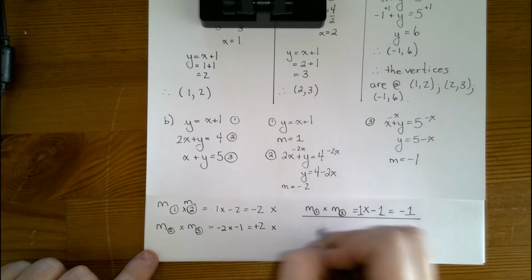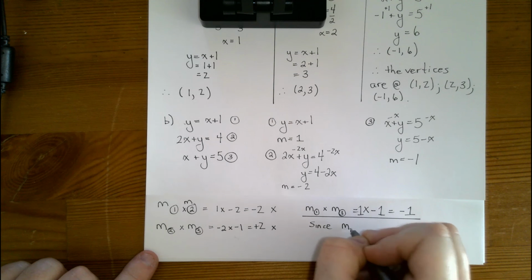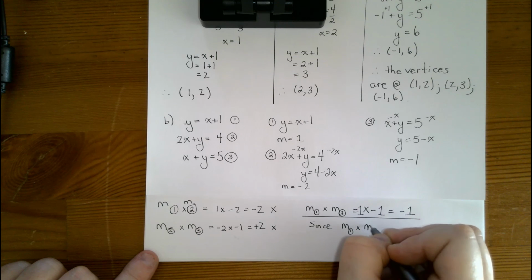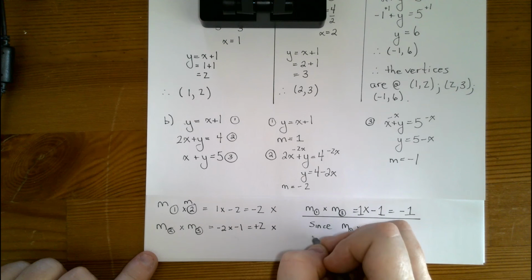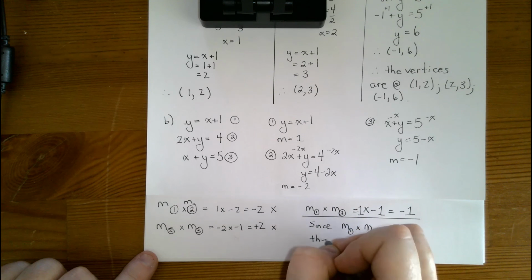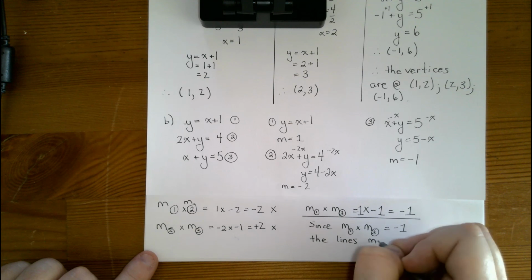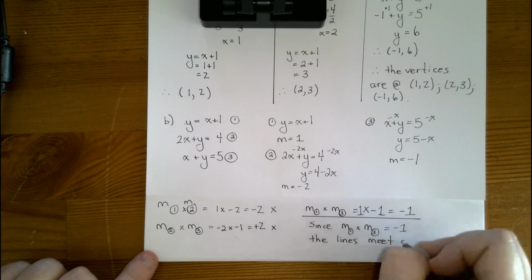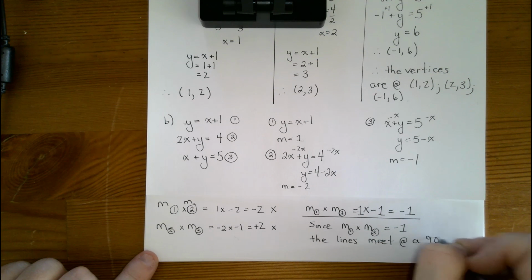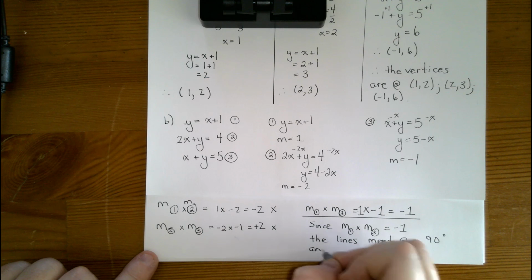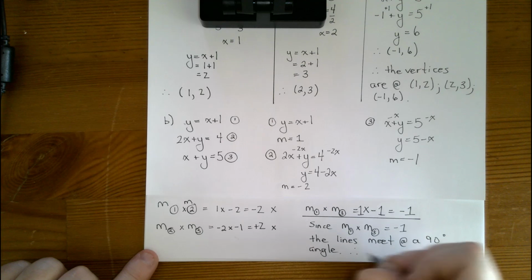So since the slope of 1 times the slope of 3 is equal to -1, the lines meet at 90 degrees. And therefore it is a right angle triangle, right?